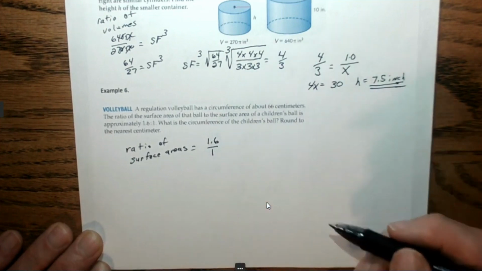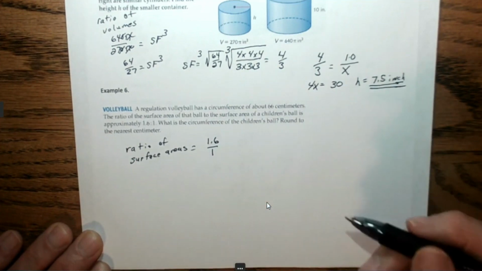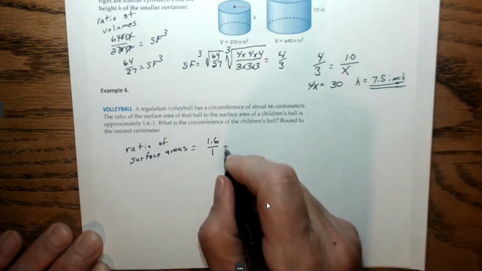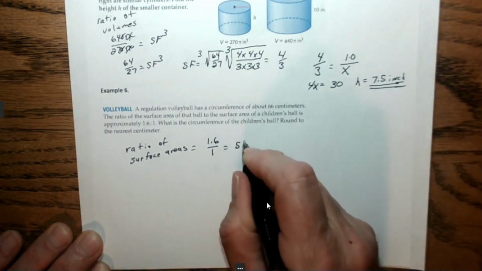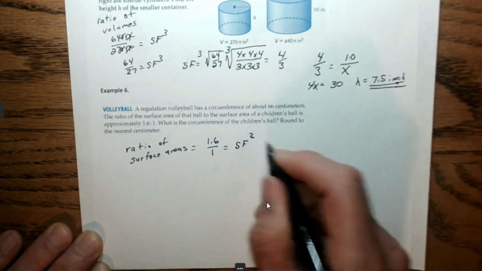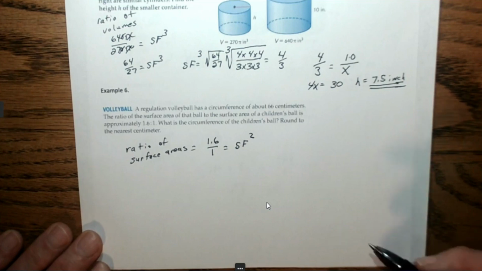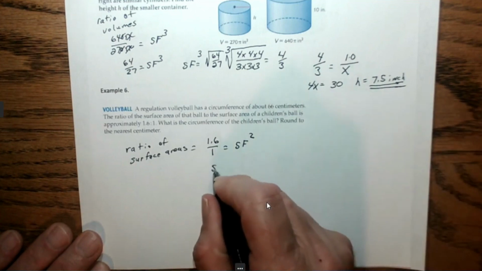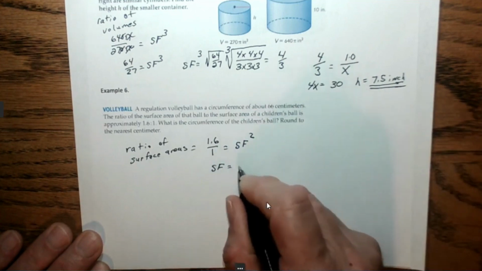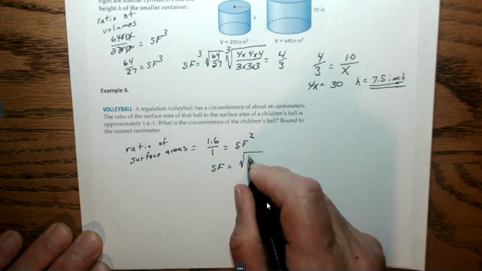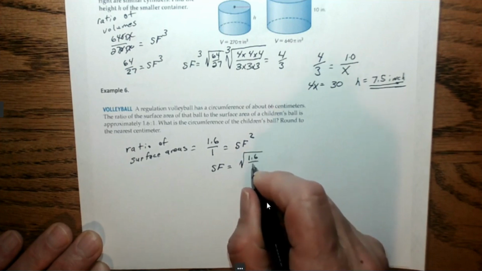Now we're comparing areas, so anytime you compare areas, you're looking at our scale factor squared. We're trying to find the circumference of the children's ball, so we're going to need to find our scale factor. So the way we can find that scale factor is take the square root. So our scale factor is going to be equal to the square root of 1.6/1.